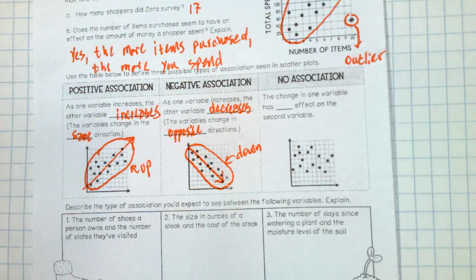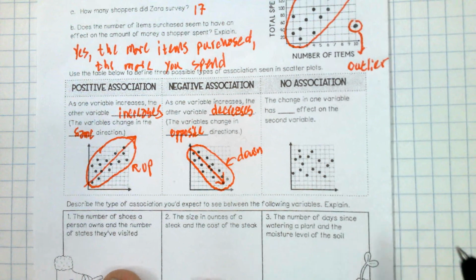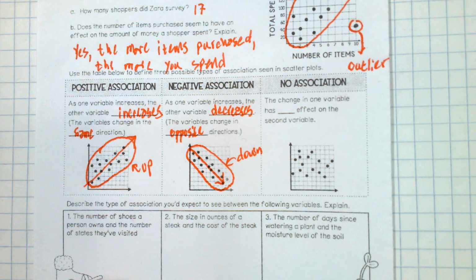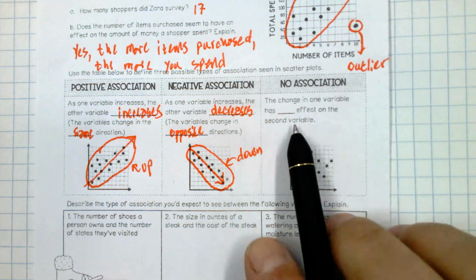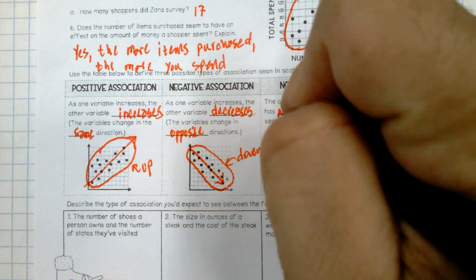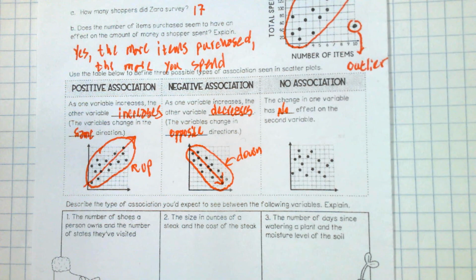And then we can have no association. So no association, it's just all over the place. Do you see that? Doesn't seem to have any type of pattern. Okay, so the change in one variable has no effect on the second variable.